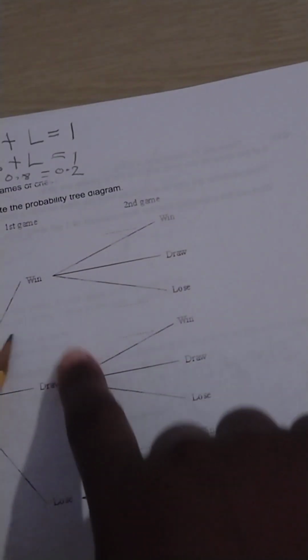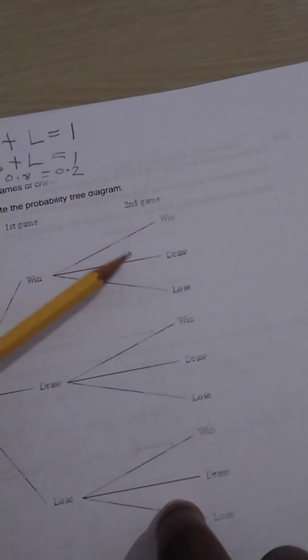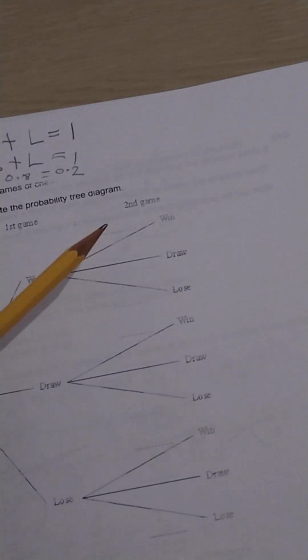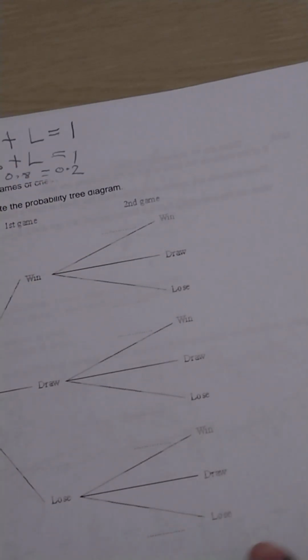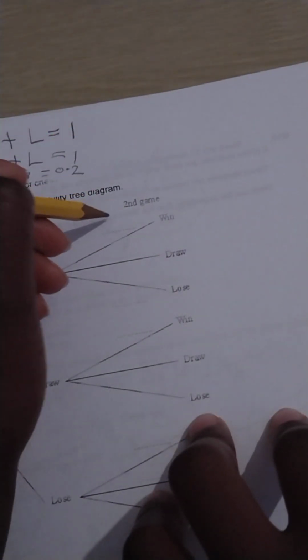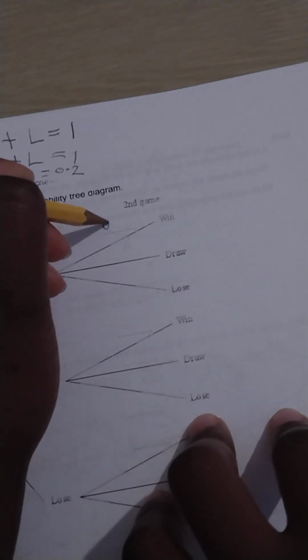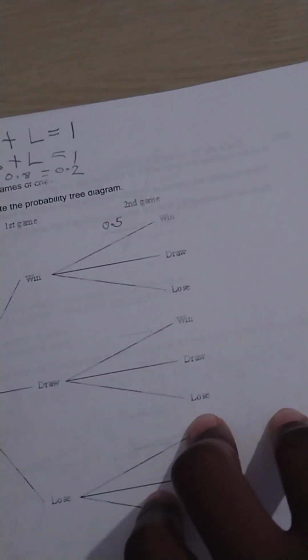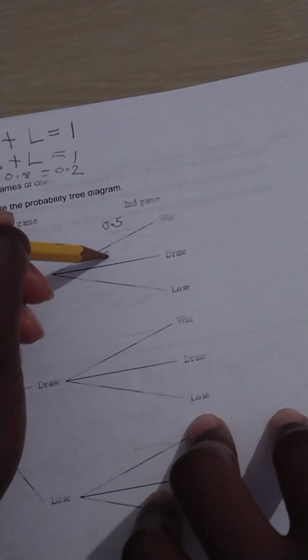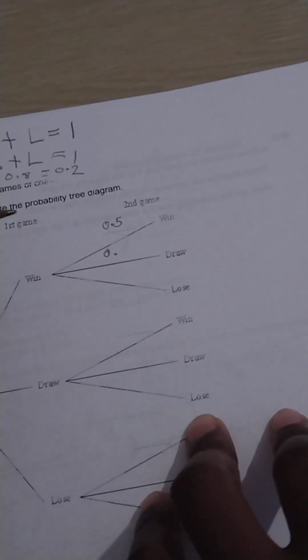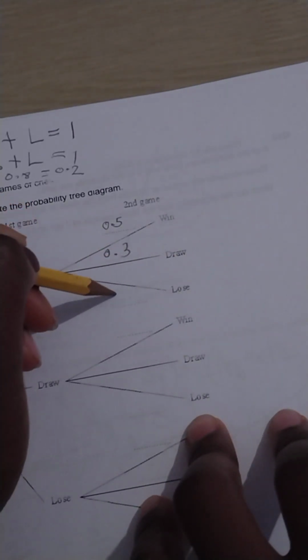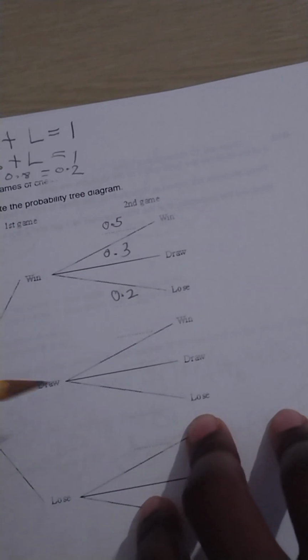Now if he wins, it's still all repeating itself. Probability of a win, we have 0.5, a draw 0.3, and a lose 0.2.